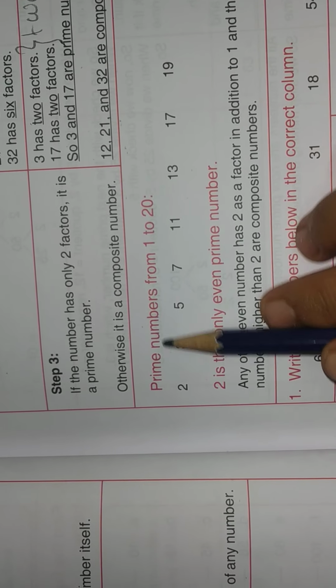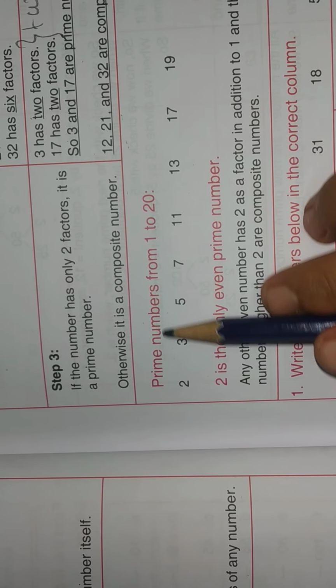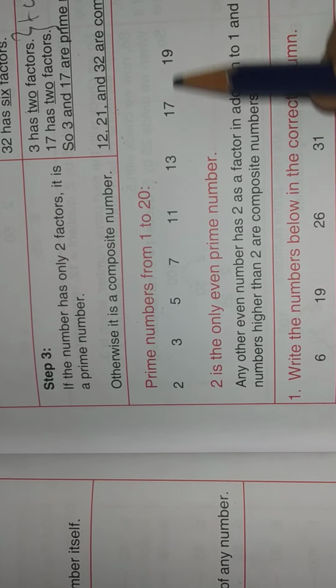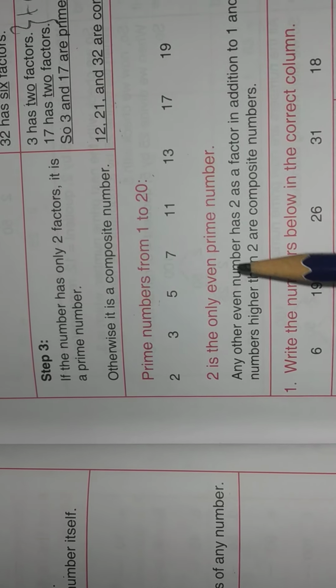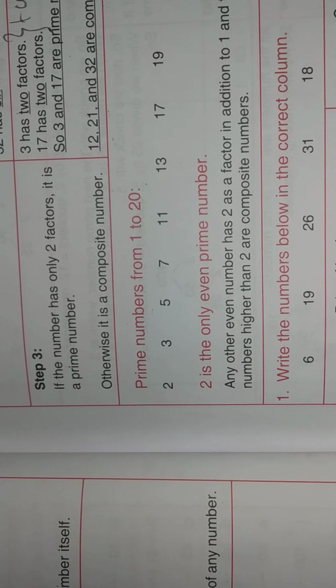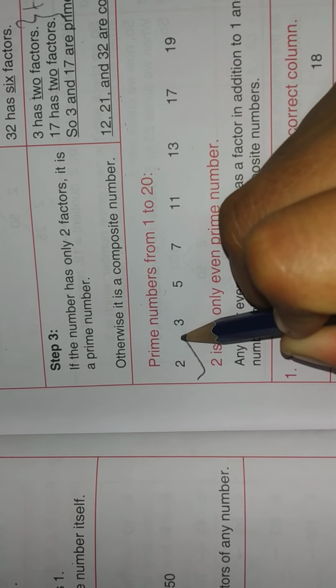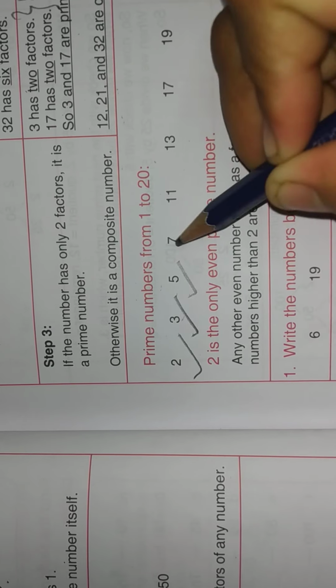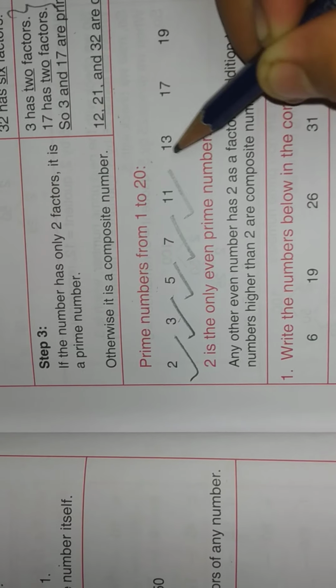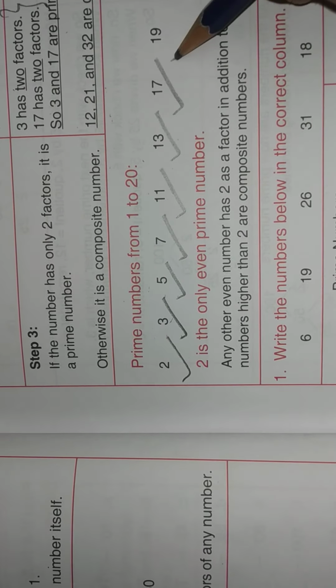Now prime numbers from 1 to 20. 1 to 20 के prime numbers कौन से हैं? Which ones are the prime numbers from 1 to 20? 2, 3, 5, 7, 11, 13, 17 and 19.